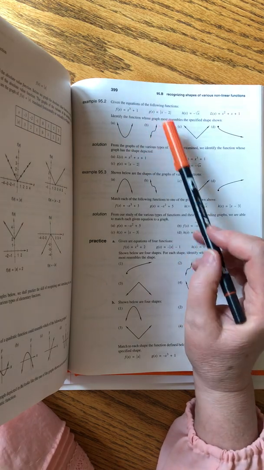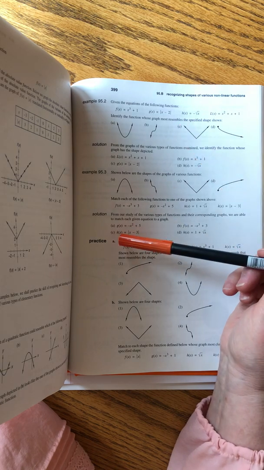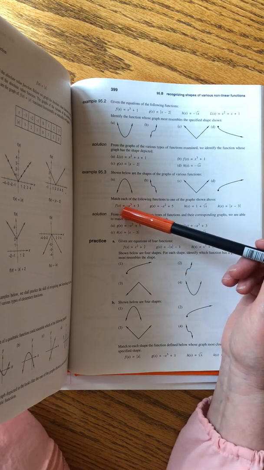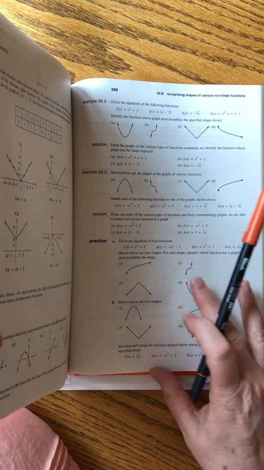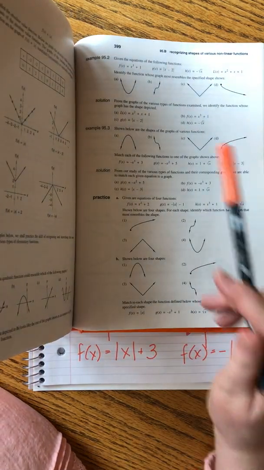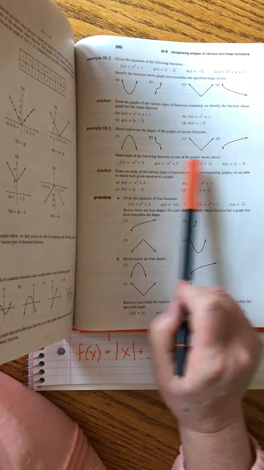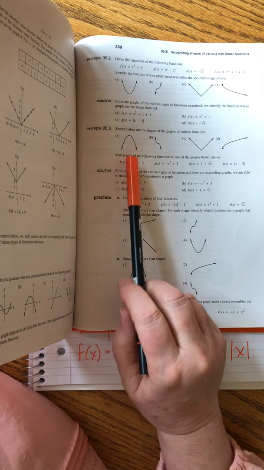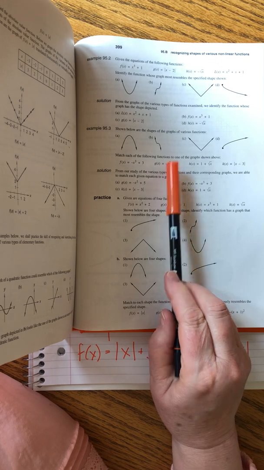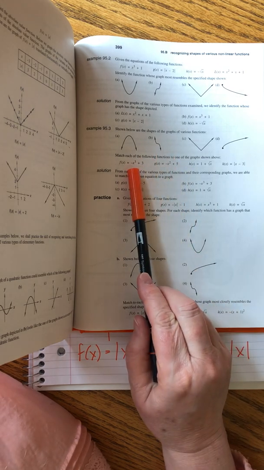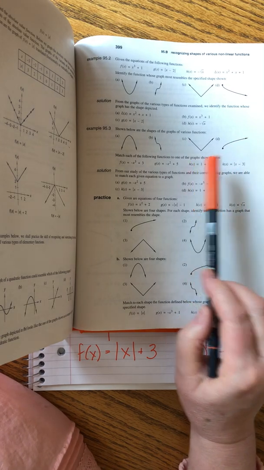So when we're just matching like this, we don't really have to worry about all the other information. We're just looking for the basic pattern of those first 4 functions that we looked at. Okay, we're not looking at shifts right yet. Shown below are the shapes, and then here are the equations. Okay, so this time we're just matching in the opposite order. This we know is a quadratic, so it's squared. There it is. This is cubic. There it is. This is absolute value, and this is square root.